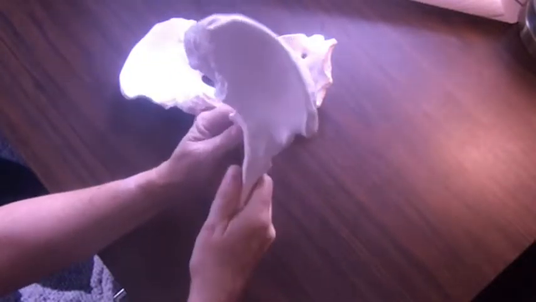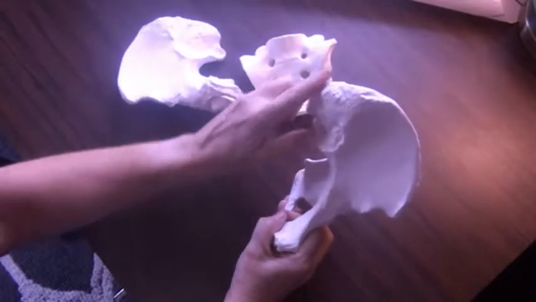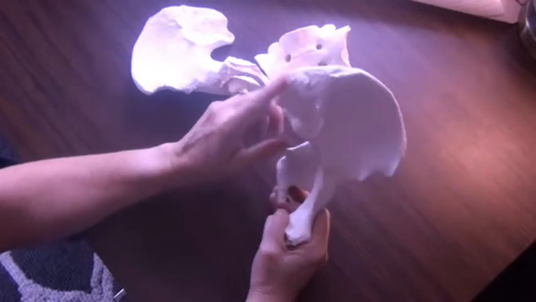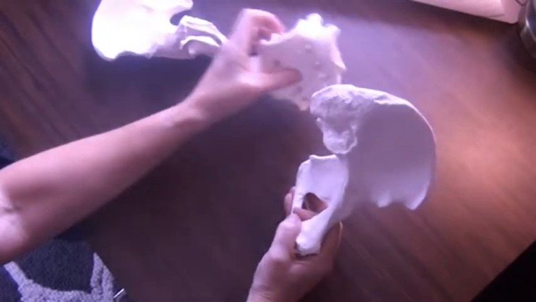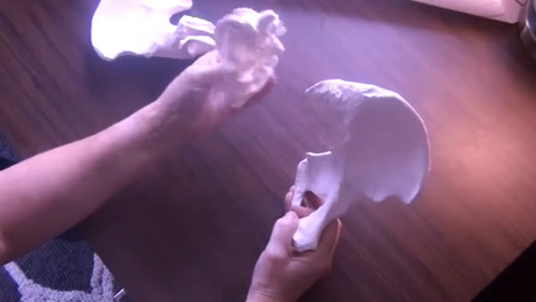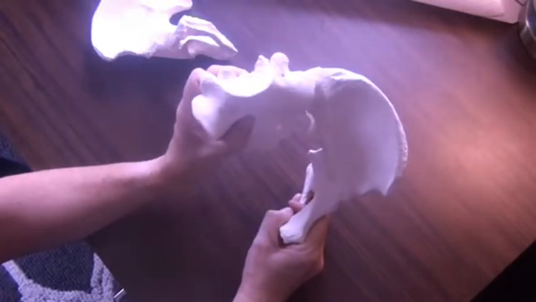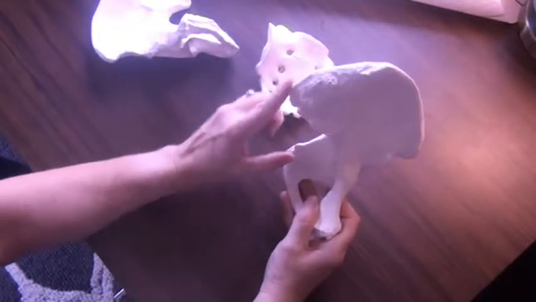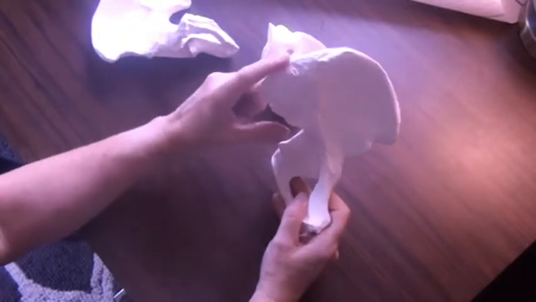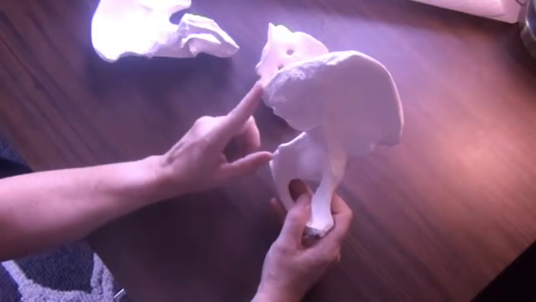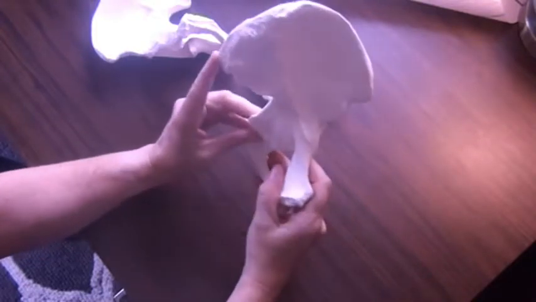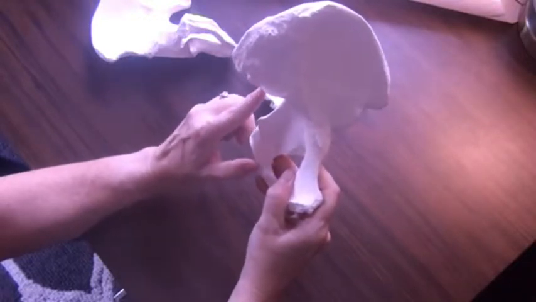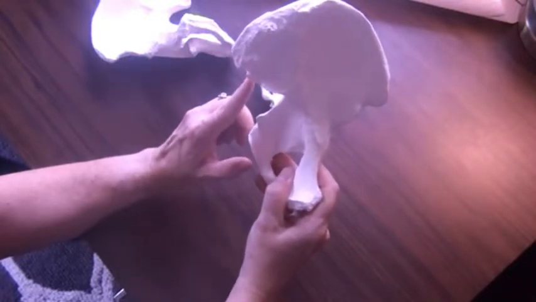If we look on the posterior aspect of the ilium, this part here is called the articular surface. Again, this is the part that's going to articulate with the lateral aspect of the sacrum to form the sacroiliac joint. If we continue along the top of the ilium here, we're going to get to this bony prominence, and this is the posterior superior iliac spine. And just below that is the posterior inferior iliac spine.